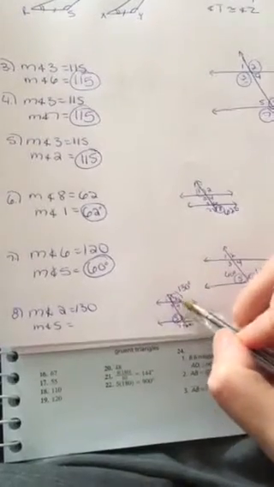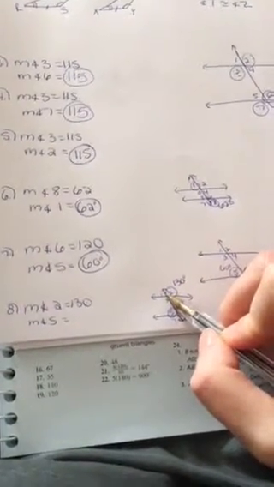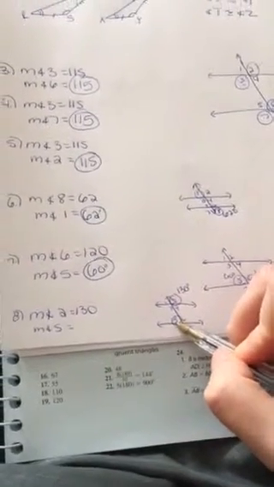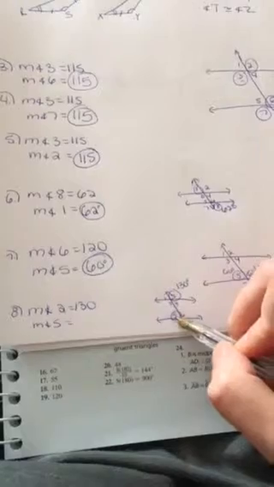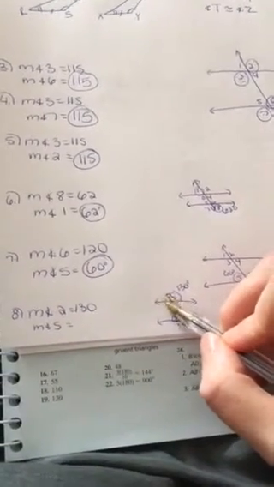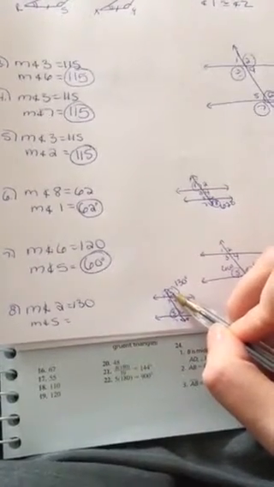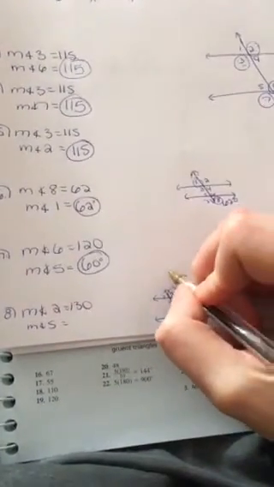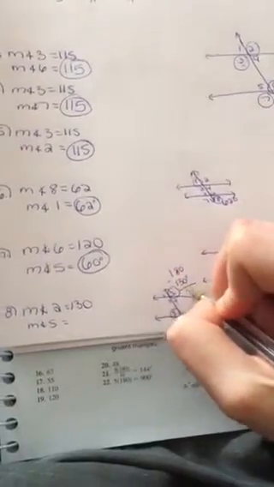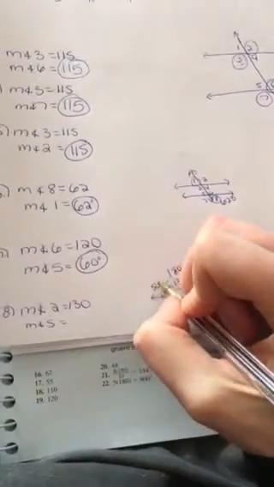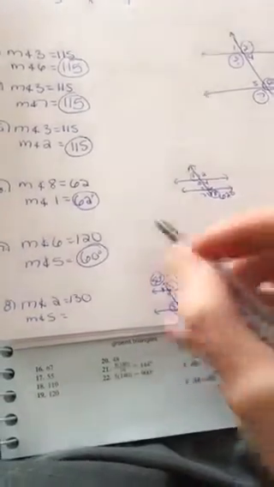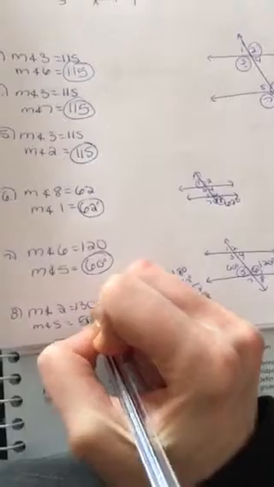I see here that 1 and 2 are a linear pair and that 1 and 5 are corresponding. So if I figure out what 1 is, I'll also know what 5 is. So 1 plus 2 is 180 degrees, so 180 minus 130 equals 50 degrees. And so if angle 1 is 50 degrees, angle 5 is also 50 degrees. All right, so that's 1 through 8.